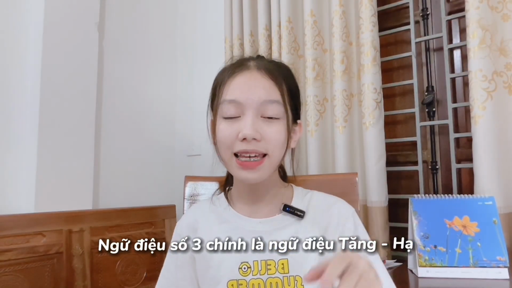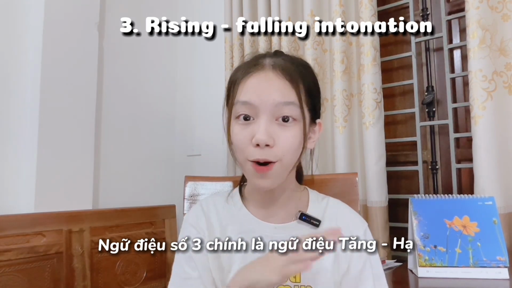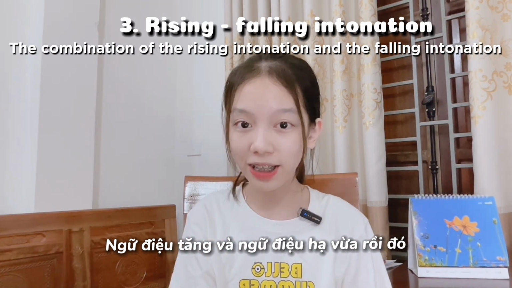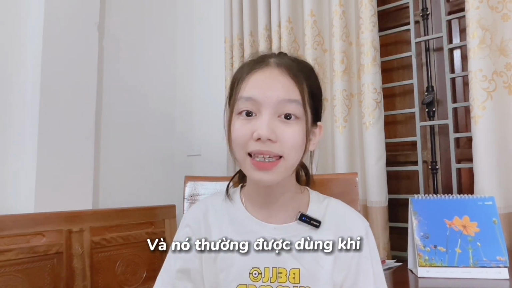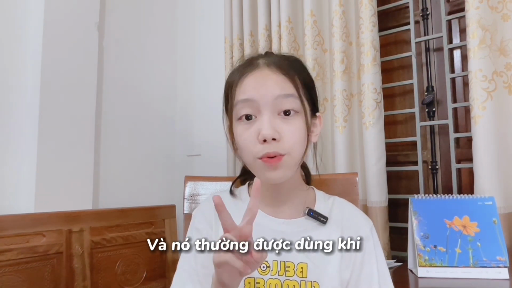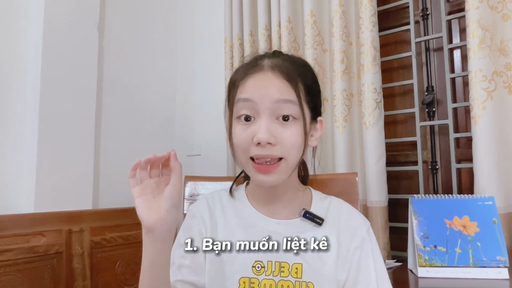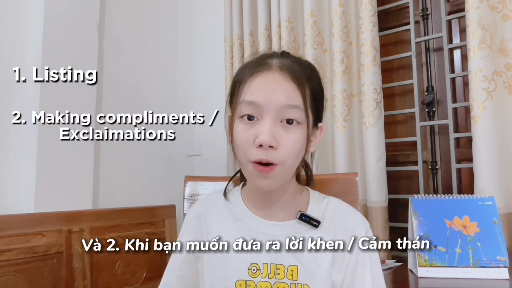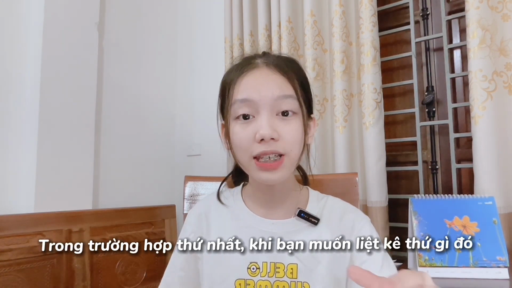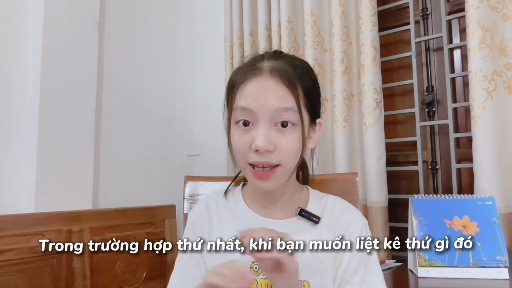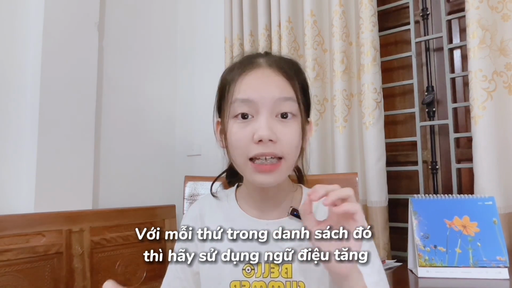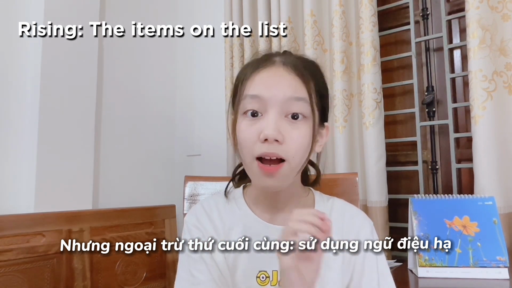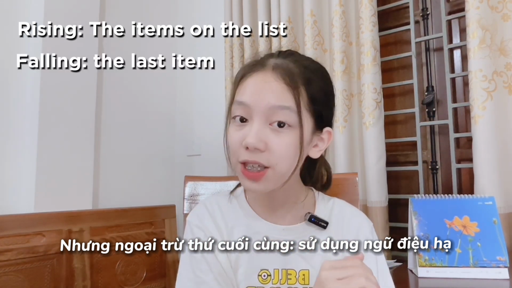The third tone of voice is called the rising and falling tone of voice. It's a combination of the rising and falling tones, and it's often used in two circumstances. The first is when you want to list things out, and the second is when you want to make compliments or exclamations. In the first circumstance, for every single item on the list, raise your voice, except for the last item. On the last item, decrease your tone of voice.